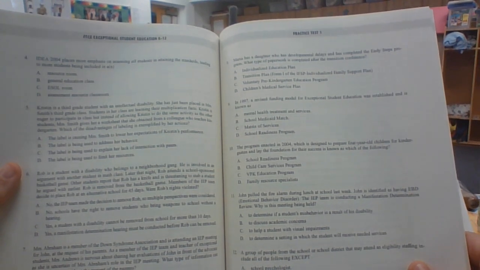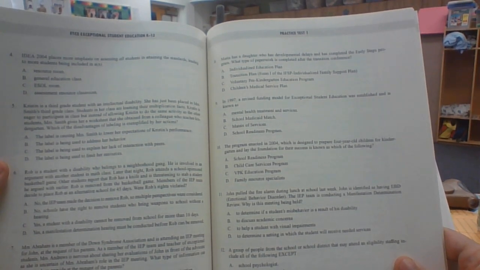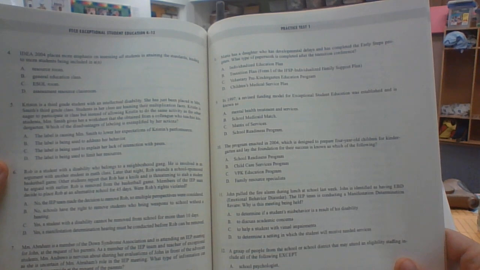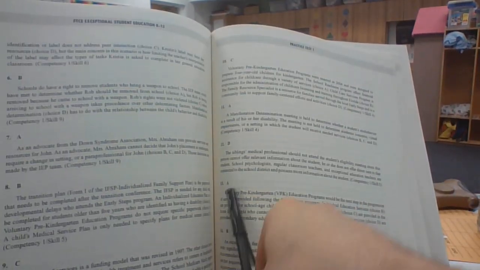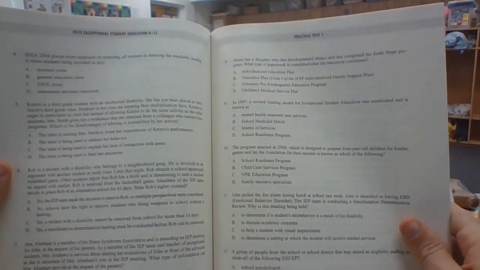9. In 1997, a revised funding model for exceptional student education was established, and this is known as A. Mental health treatment and services. B. School Medicaid match. C. Matrix of services. D. School readiness program. And the correct answer for number 9 is C, which is the matrix of services.